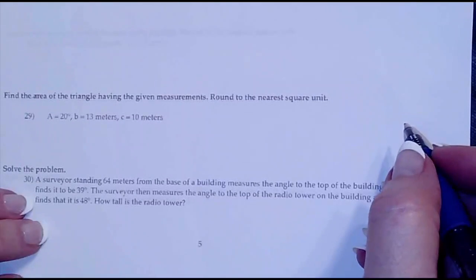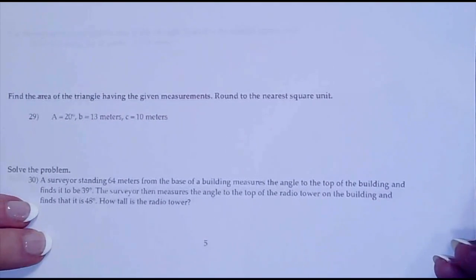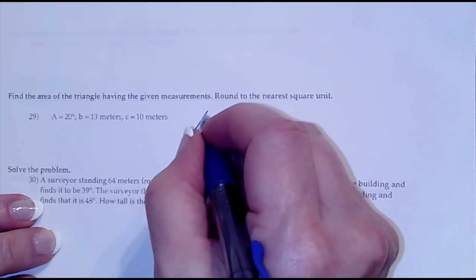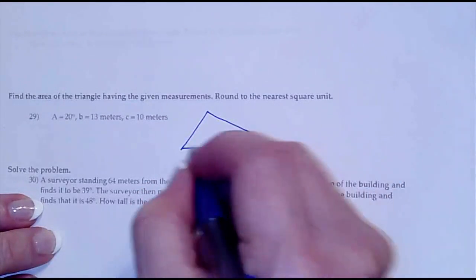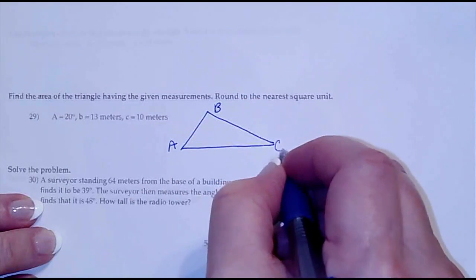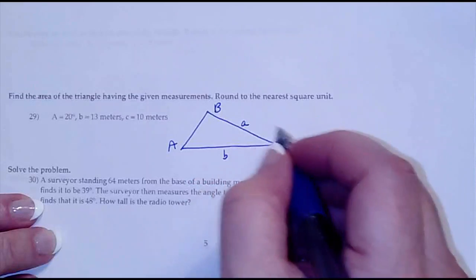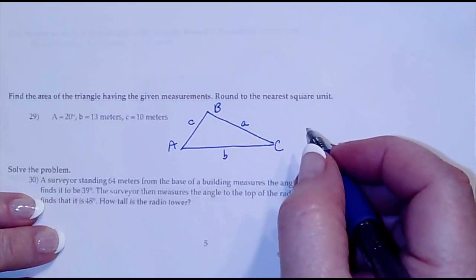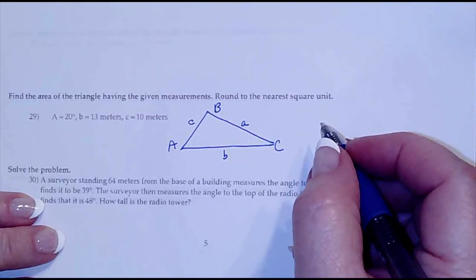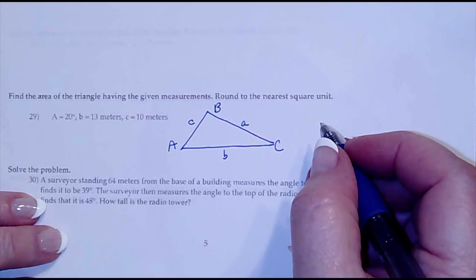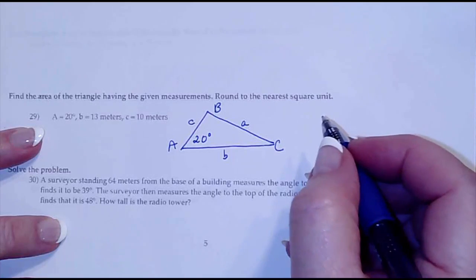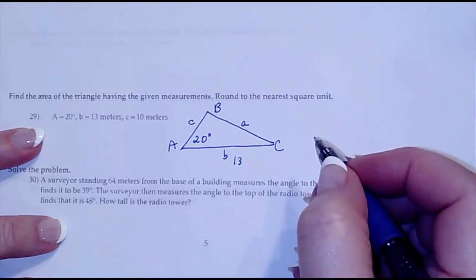Okay, number 29, the area of a triangle having the given measurements, round to the nearest square units. So we have to draw our own triangle on this one. Now remember, A, B, C, B is opposite B, A is opposite A, and C is opposite C. So we have those measurements first. It doesn't have to be drawn to scale, but where we place the actual A, B, and C does matter. So it says we've got angle A is 20 degrees, so this is 20 degrees. And we've got side B is 13, so 13 meters there, and side C is 10.